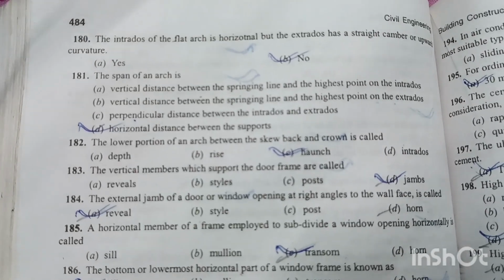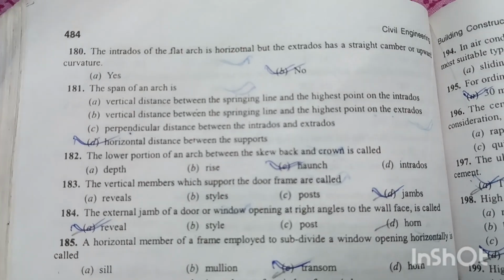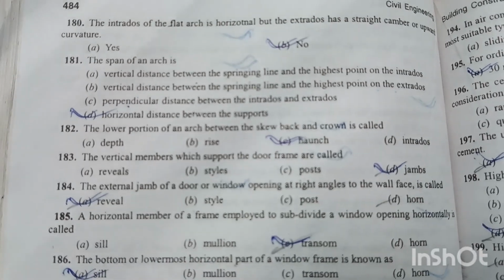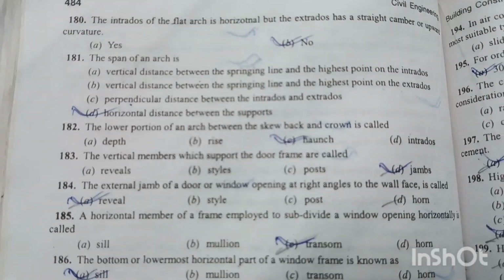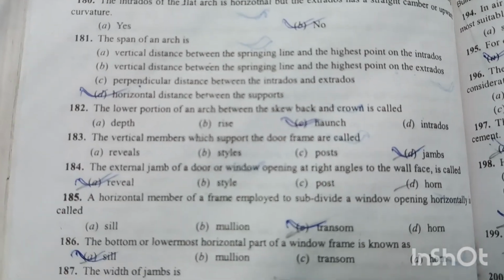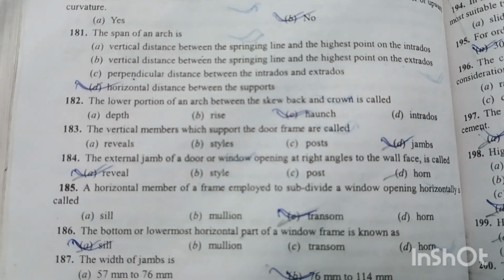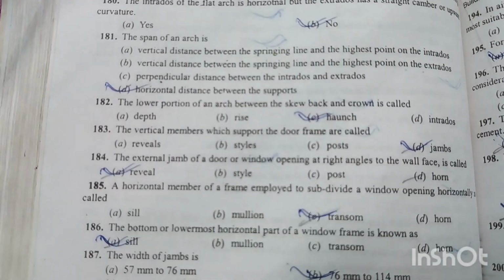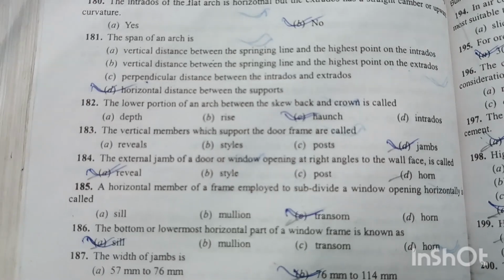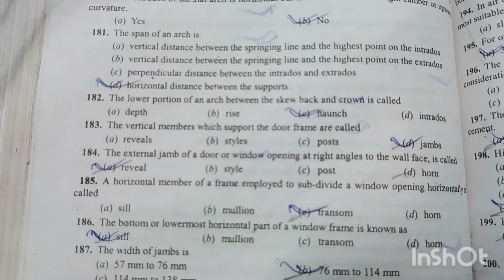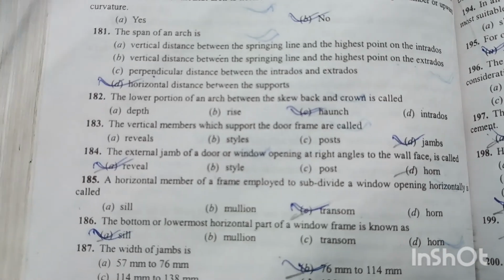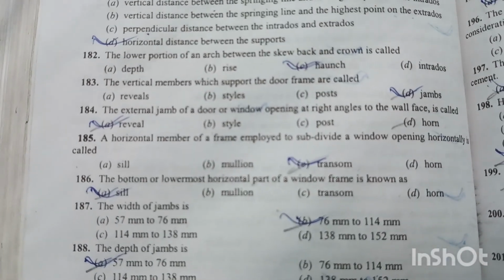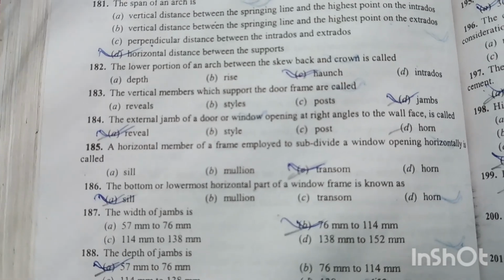Question number 182. The lower portion of an arch between the skew back and the crown is called haunch. Option C is the right answer. Question number 183. The vertical members which support the door frame are called jambs. Option D is the right answer. Question number 184. The external jamb of a door or window opening at right angles to the wall face is called horn. Option D is the right answer. Question number 185. A horizontal member of a frame employed to subdivide a window opening horizontally is called transom. Option C is the right answer. Question number 186. The bottom or lowermost part of a window frame is known as sill. Option A is the right answer.